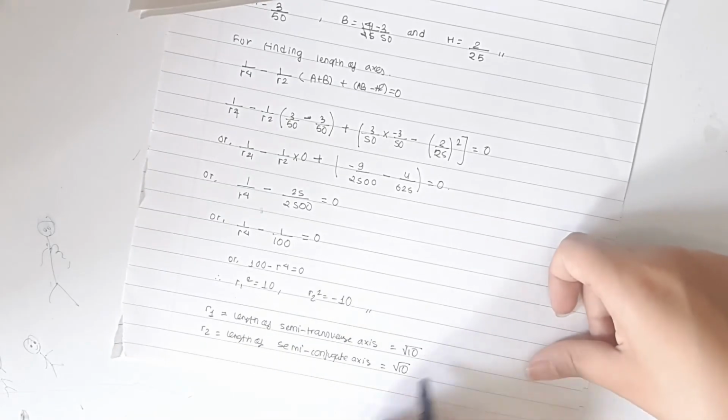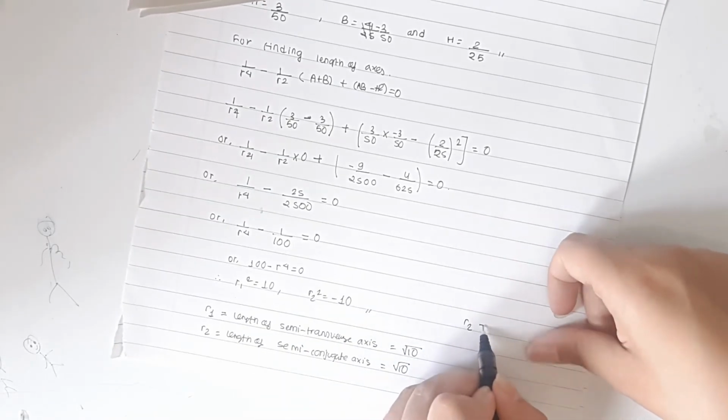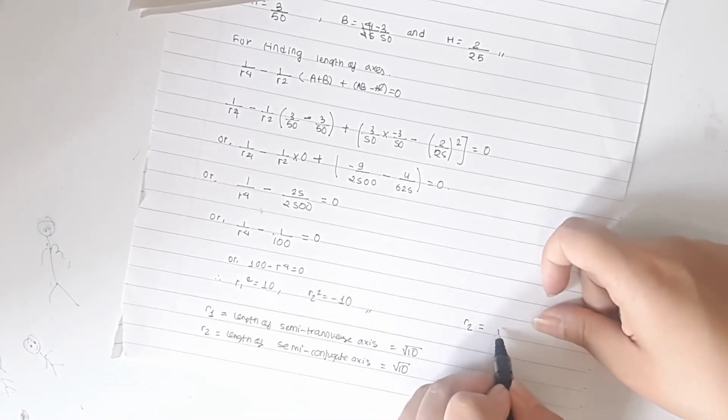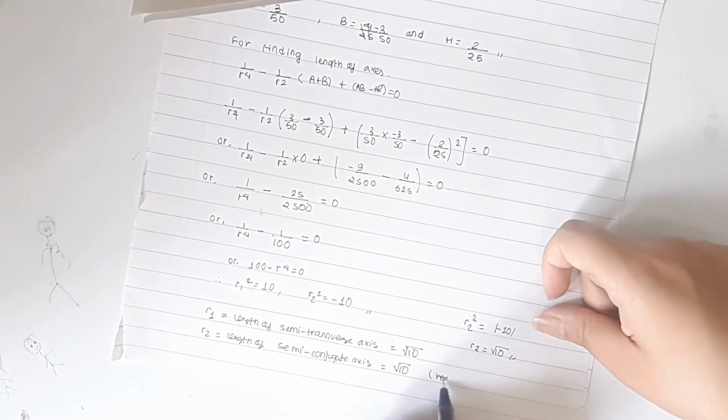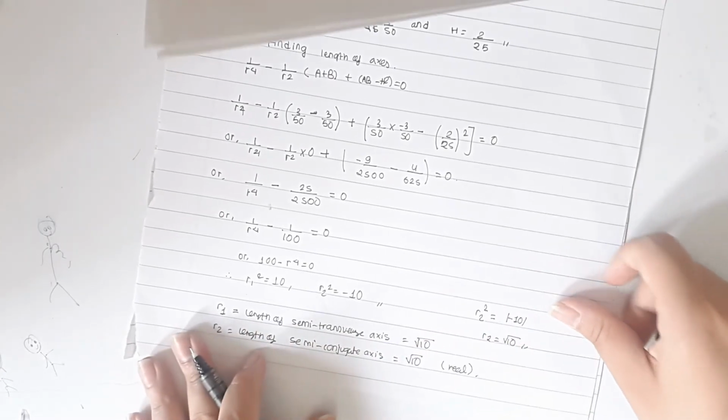For r2 we take the magnitude, so r2 is root 10. We only take the real value. So we found the lengths of the semi-transverse and semi-conjugate axes.